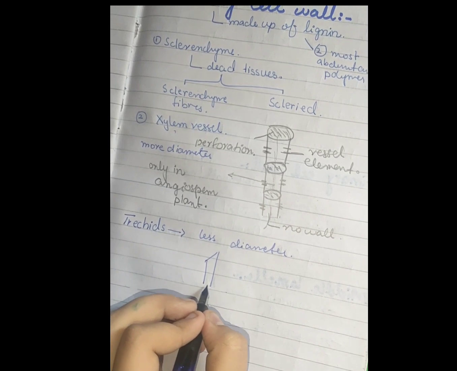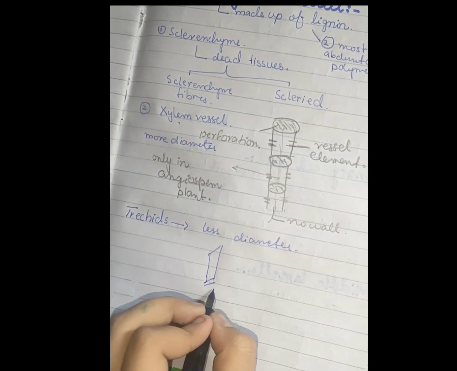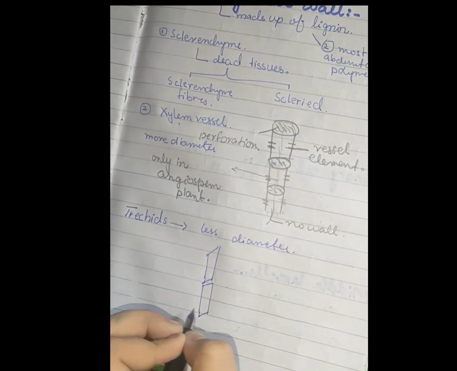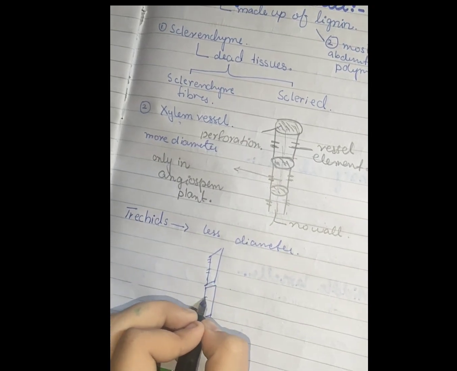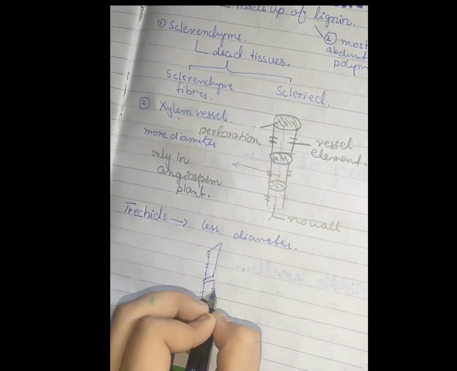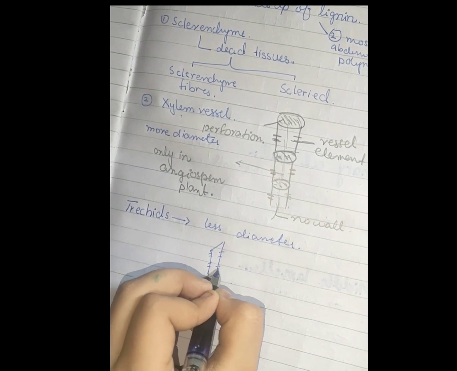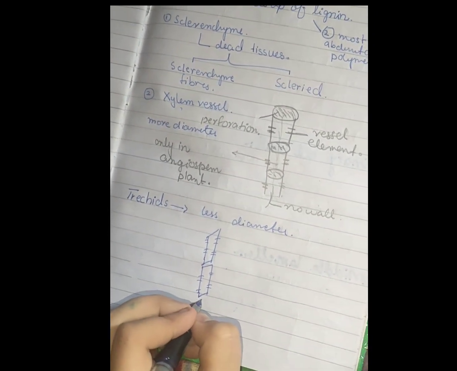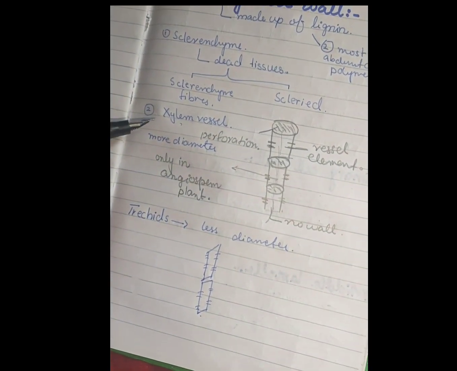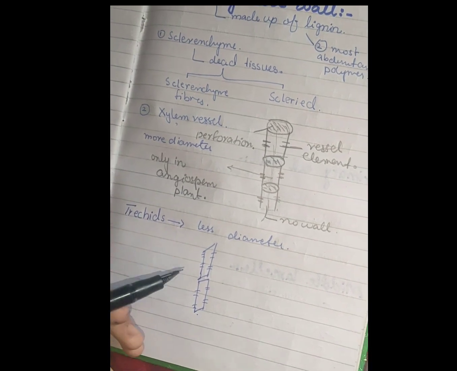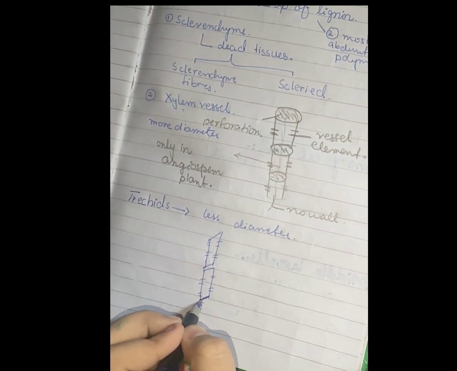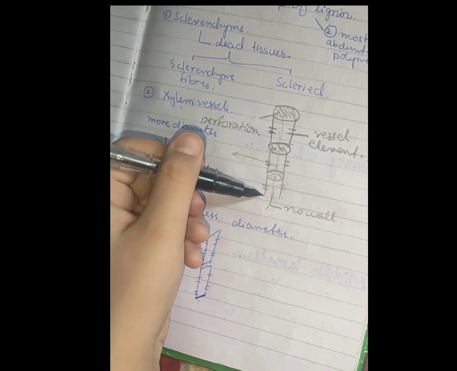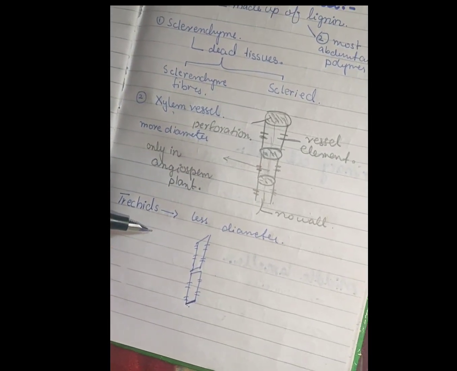These are basically like this, and here we have an opening. But the main difference between xylem vessels and tracheids is that tracheids have a wall at the end, while vessels do not have a wall, and tracheids have less diameter.